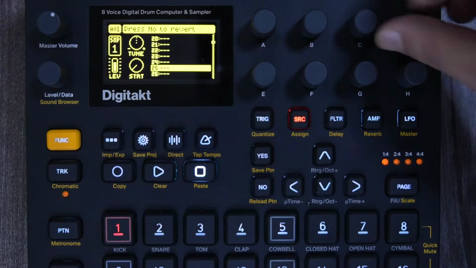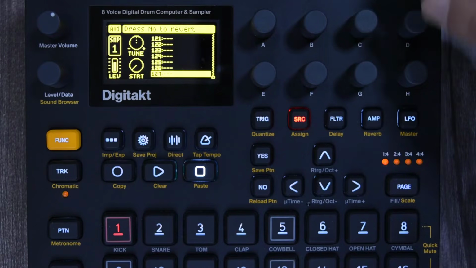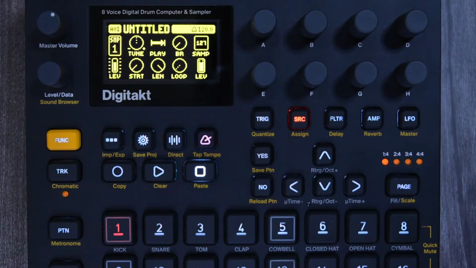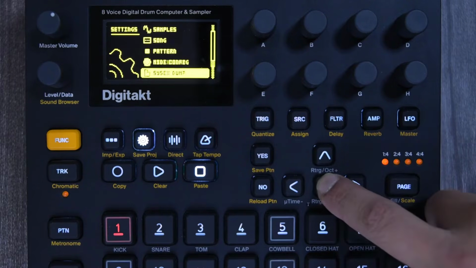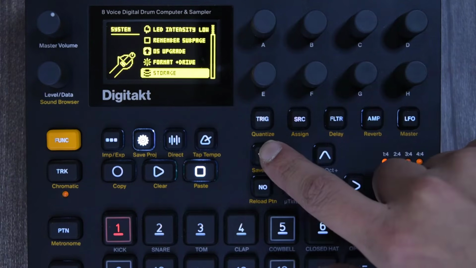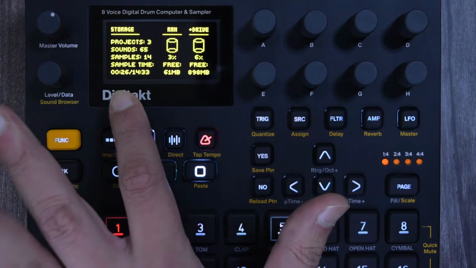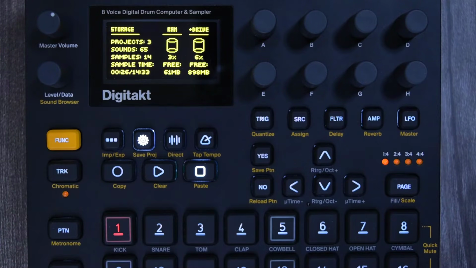Now, remember that you have 127 slots where you can import your sounds. So sometimes it's going to be a little bit hard to manage all of them. So what you can do, you can go to settings, and when you go to settings, go all the way at the bottom, and you see the system. So if you go to system, I'm going to show you this first. I'm going to go to storage. And when you go to storage, it will let you know how many samples you are using on this project, how much sample time you have left, how much RAM you're using. So it will just tell you information about what you have on your project.